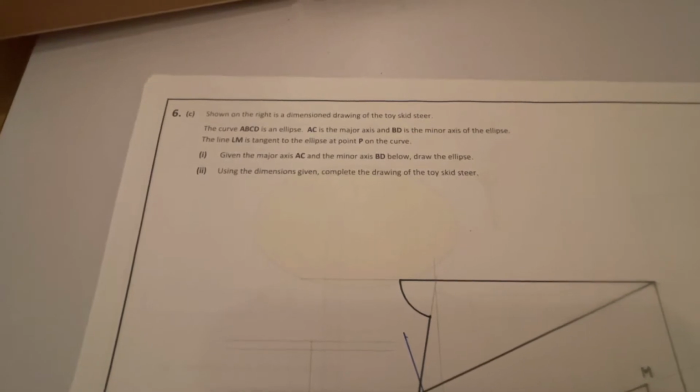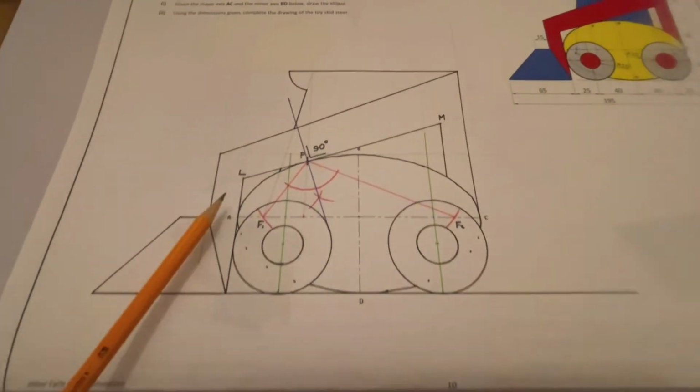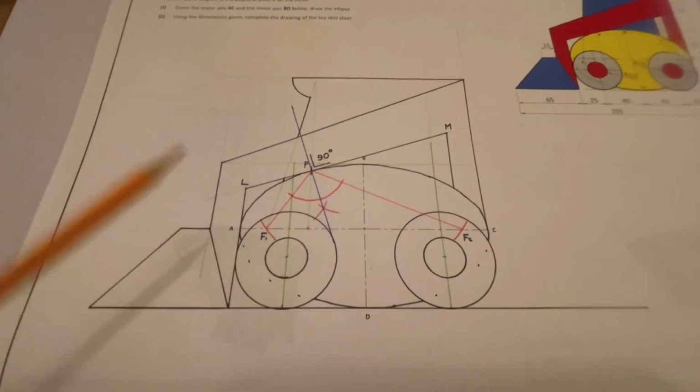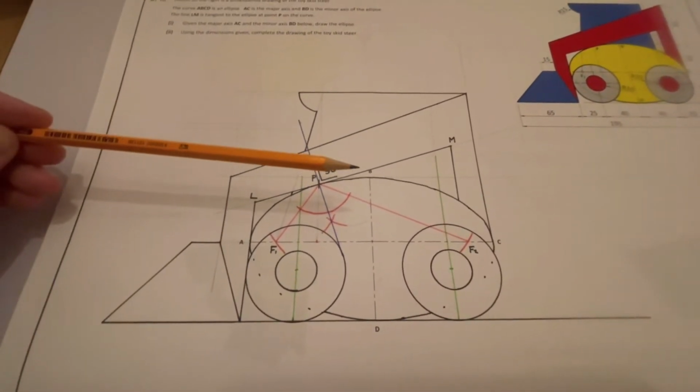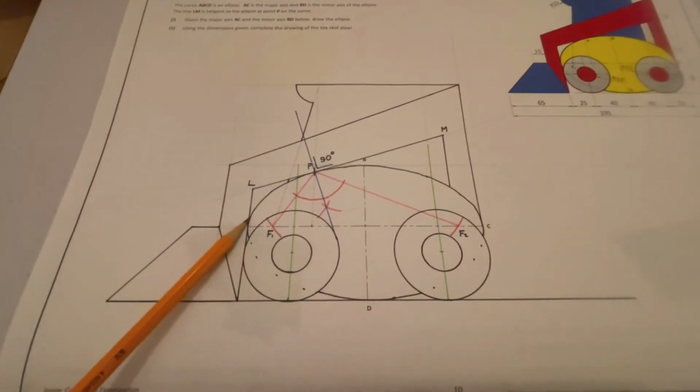Given the major axis AC and the minor axis BD below, draw the ellipse, and using the dimensions given, complete the drawing of the toy skid steer. So as the question states, the first place to start is with the ellipse. Now on the question paper you were given the minor axis and you were given the major axis.